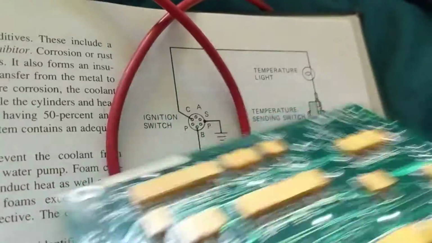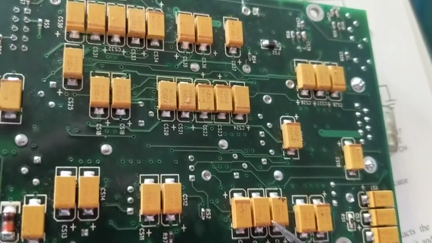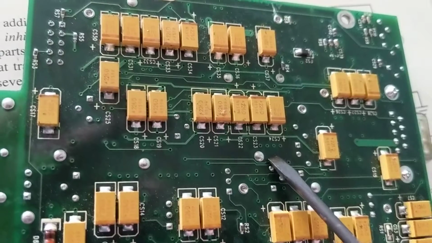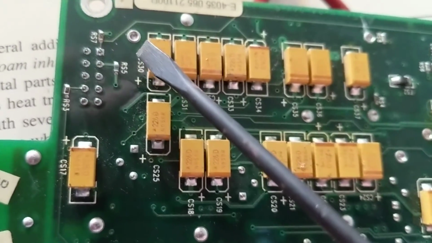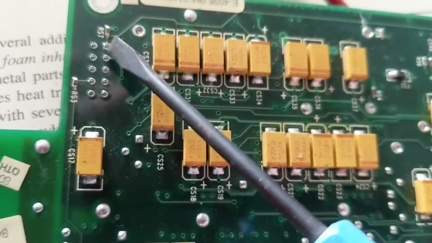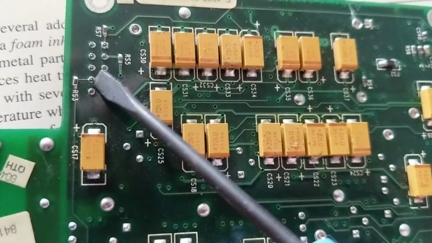What about if you have this? There is no color of the wiring, correct? It's all the same traces. So you have a trace, a connection from R55 to this connector, right? You have another one from here to here.